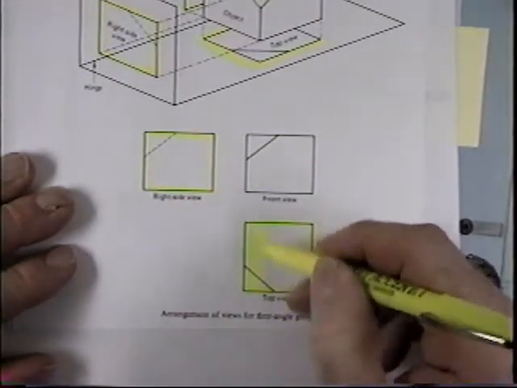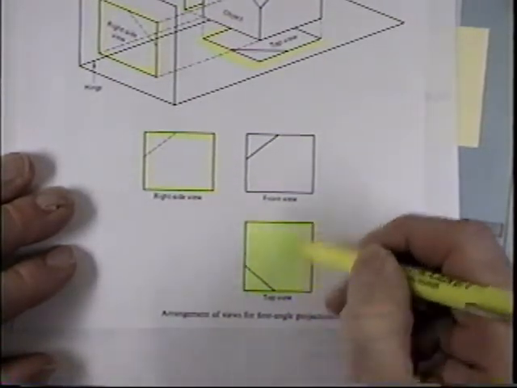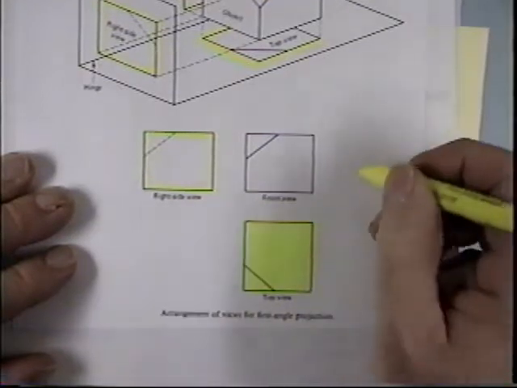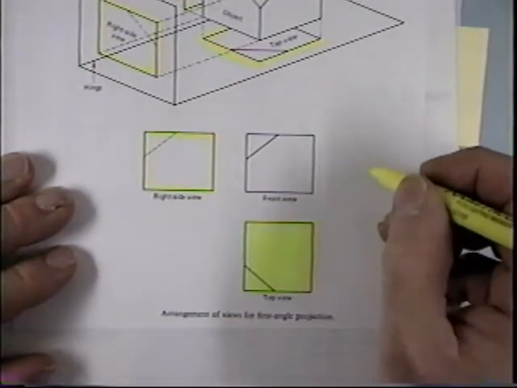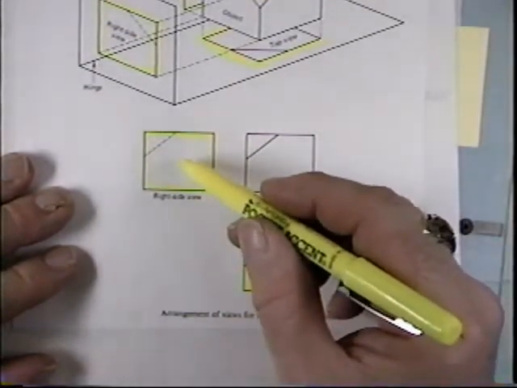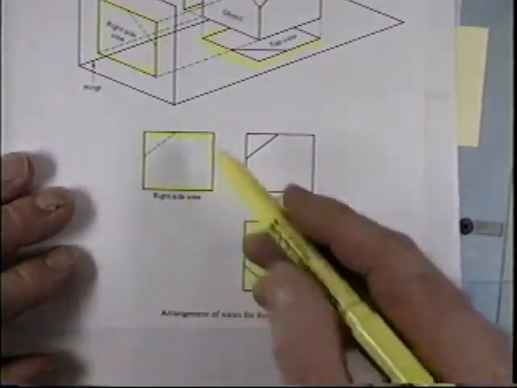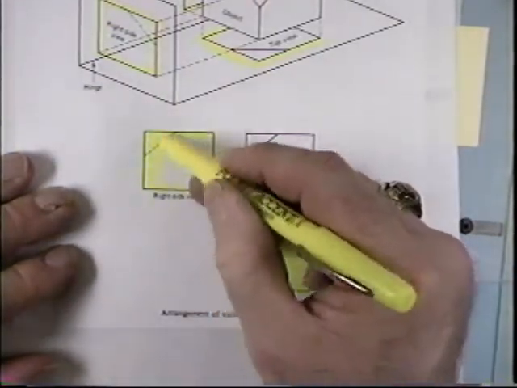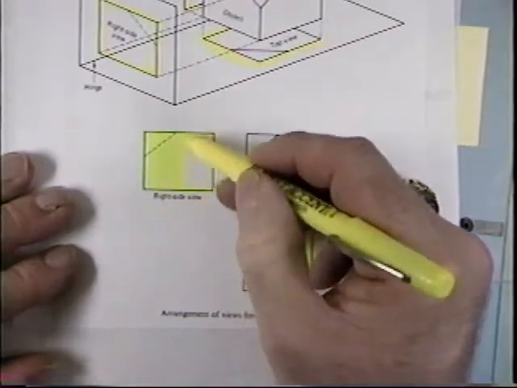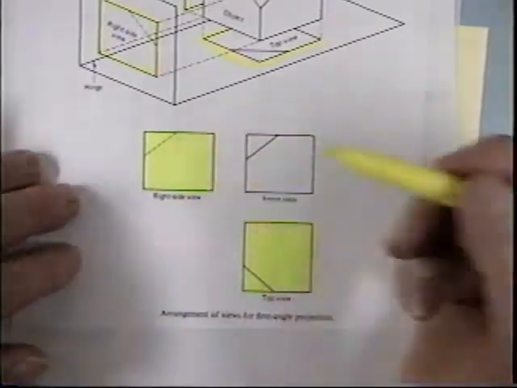That's this right here. And then the right side that we'd have in America becomes the left side here, and the front will be the same in both views.